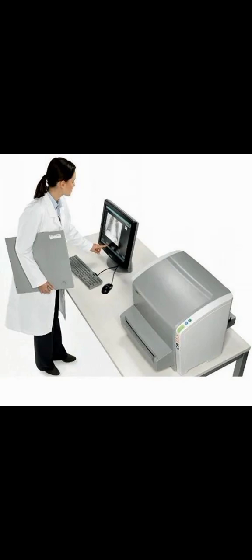Hopefully you get enough information about the conversion of latent image into a visible image, how we get the latent image, how the image reader works, how many parts the image reader has, and the whole process.